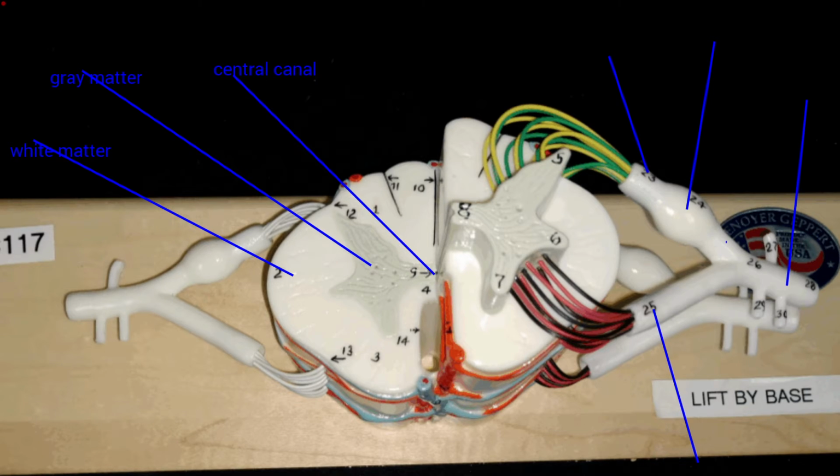Now, this is the spinal nerve. And that's created because you have these two sides come together. This is called the ventral root. And this is called the dorsal root. So this helps you know front from back, right? The ventral is the anterior side, and the dorsal is the posterior side.